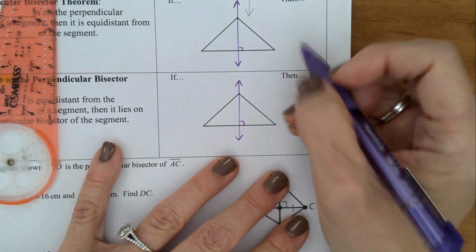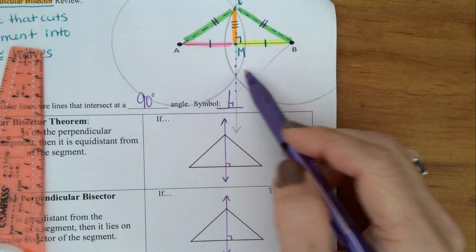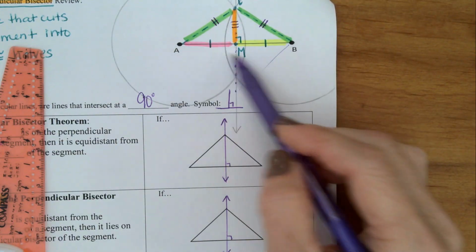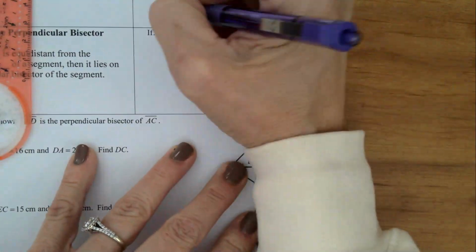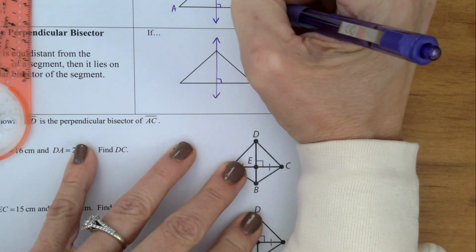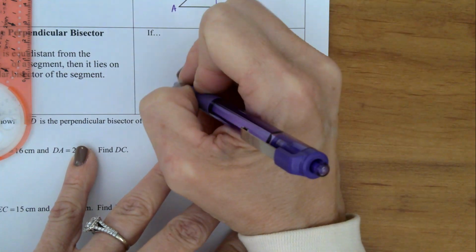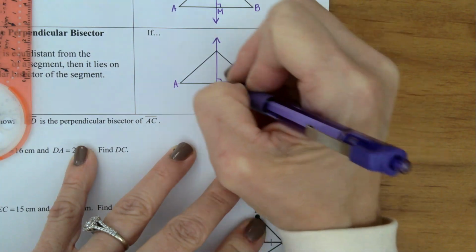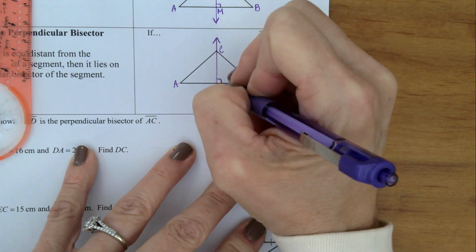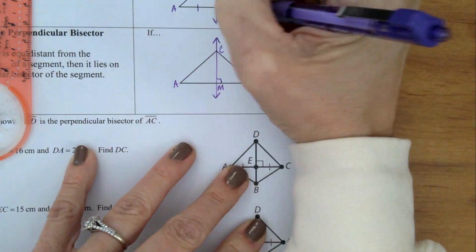And then you see the 1, 2, and 3 tick marks that we did up here? And the A, B, C, M? Go put those on here. So you're going to have A, B, C, and then M is in the middle. Pretty much. A, B, C, M. Then you're going to put your little marks.